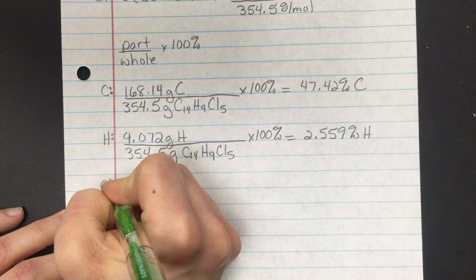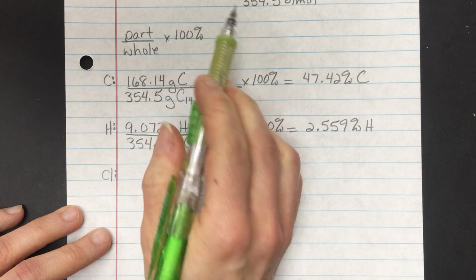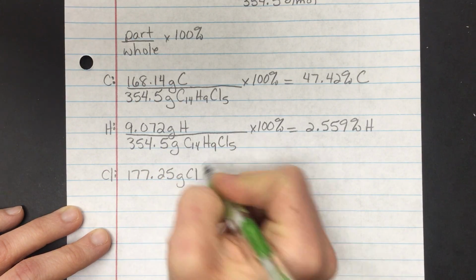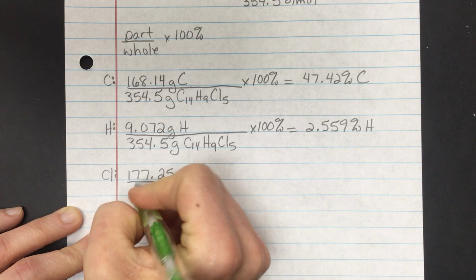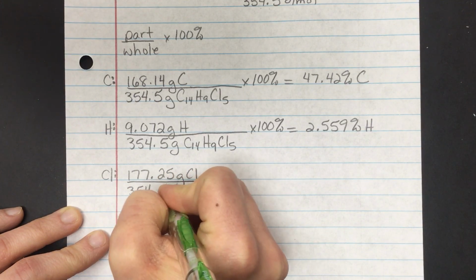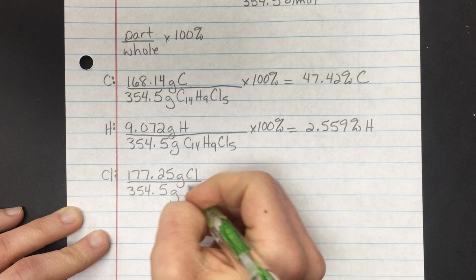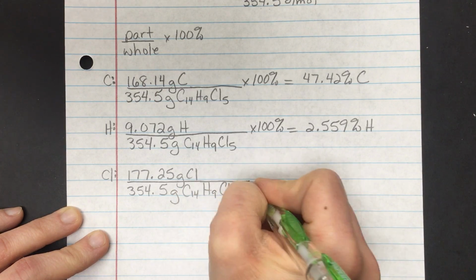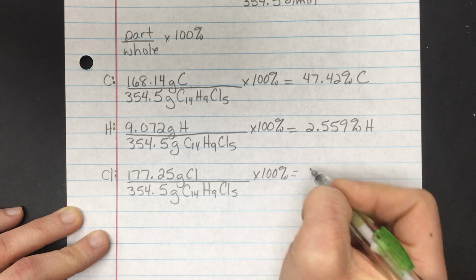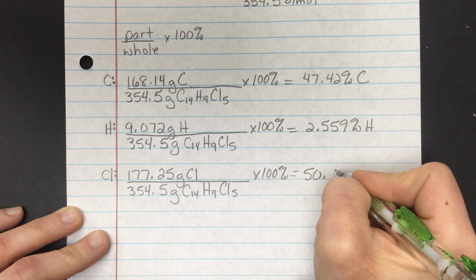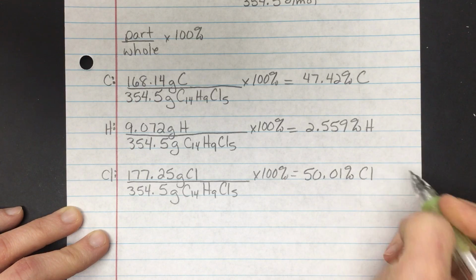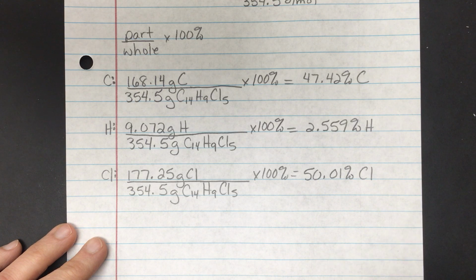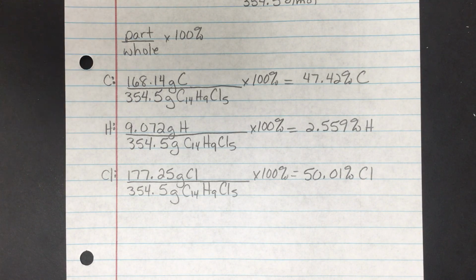And my chlorine, my part is 177.25 grams of chlorine. Divide that by 354.5 grams of C14H9Cl5. Multiply by 100, and I get 50.01% chlorine. And it's always a good idea to do a check just to see if these add up to 100, and eyeballing it, it does.